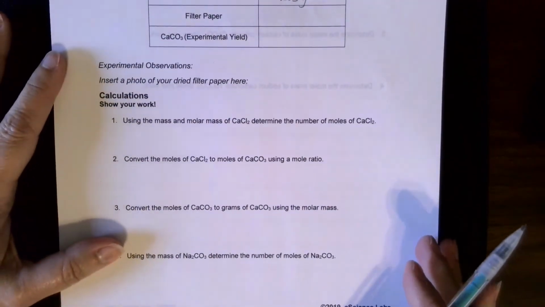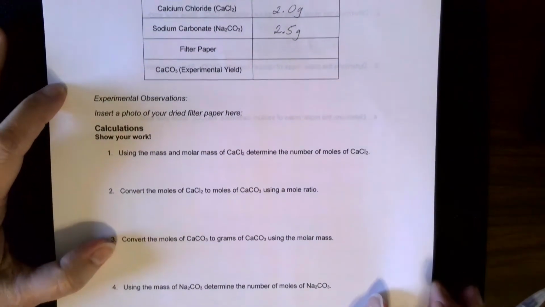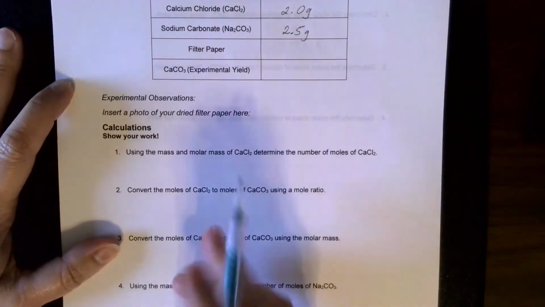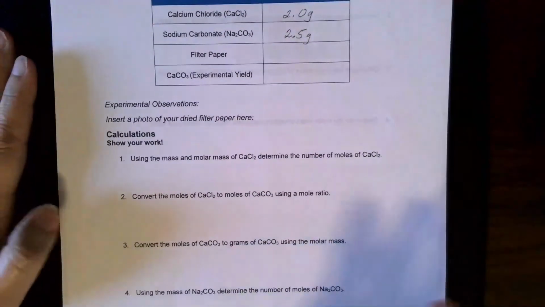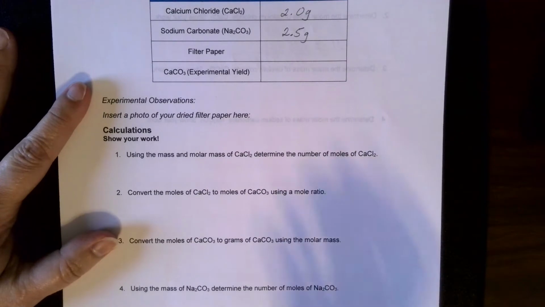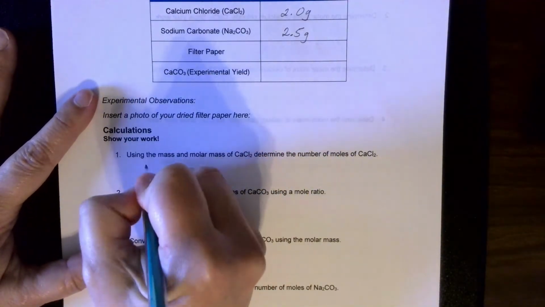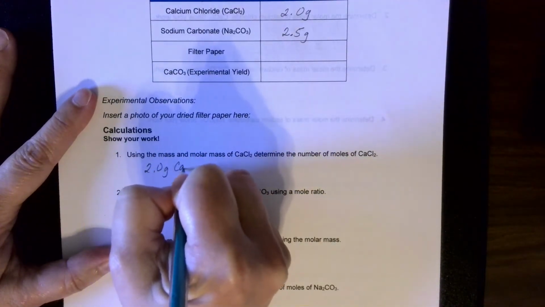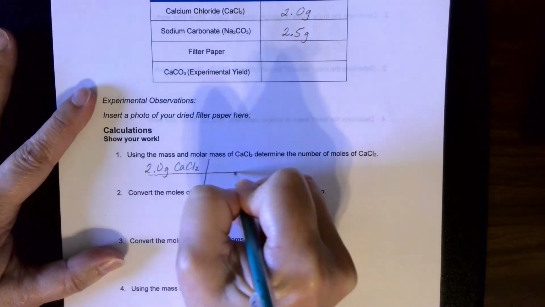So now we're going to go on to the calculations. It says using the mass of calcium chloride, so my mass of calcium chloride is 2 grams, and the molar mass is the one that we just found over here, which is the 110. I'm supposed to calculate the number of moles. So I'm going to take my 2.0 grams of calcium chloride, go to moles, and divide by the molar mass.